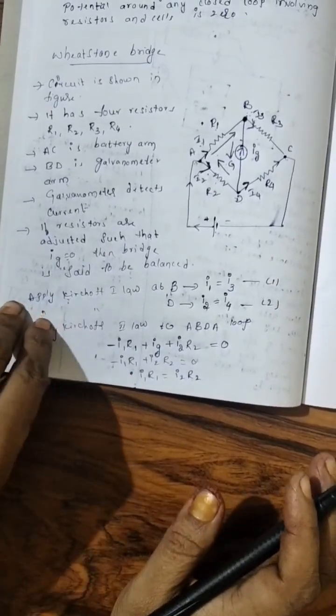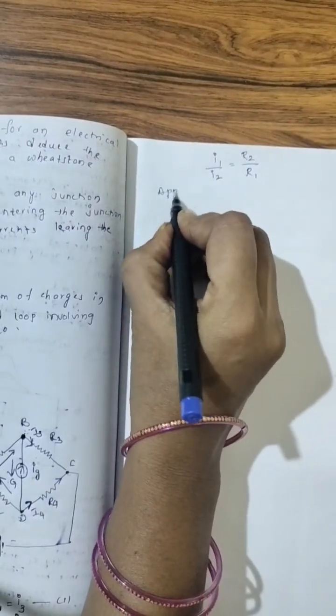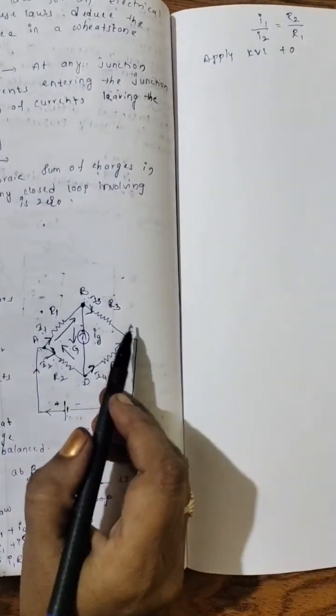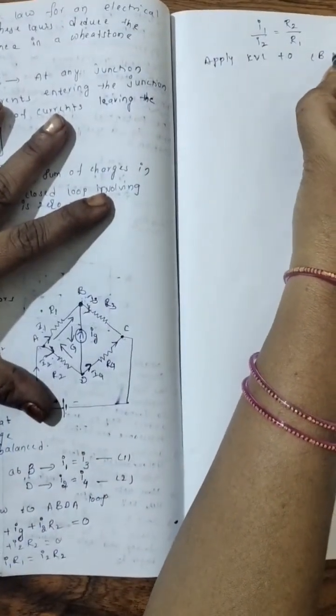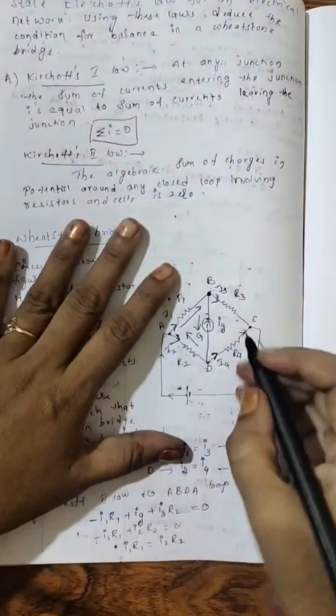Okay, clear? Now next, let us apply Kirchhoff voltage law to the CBDC loop.